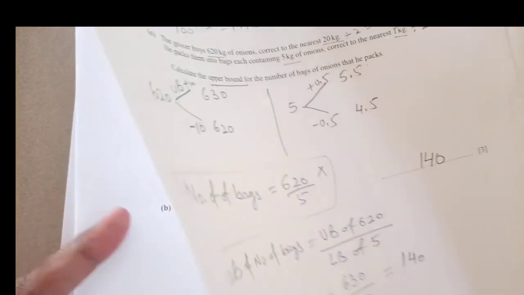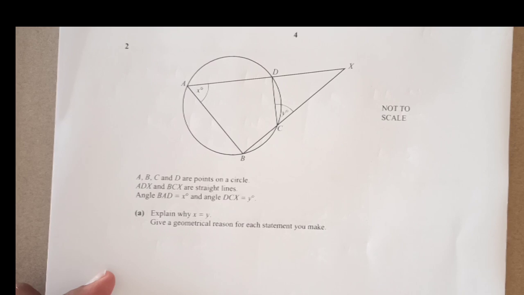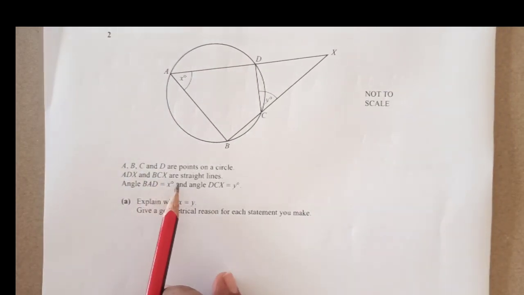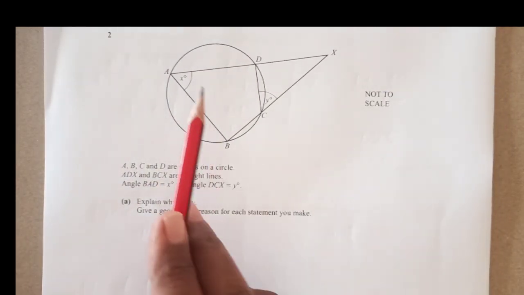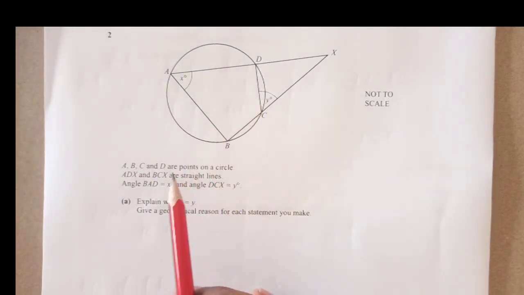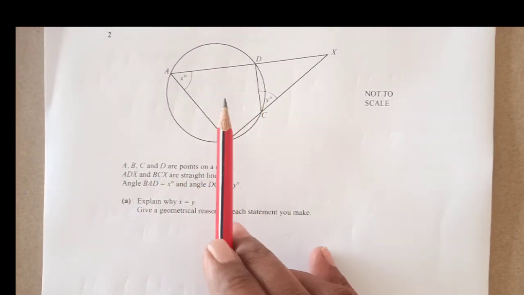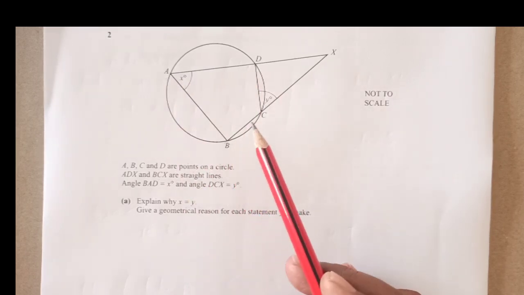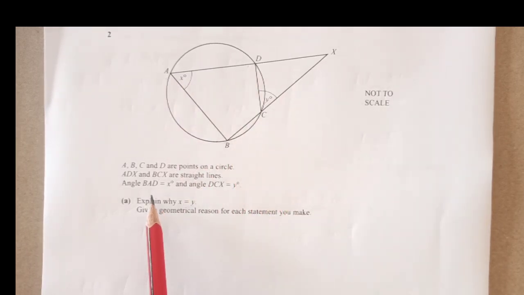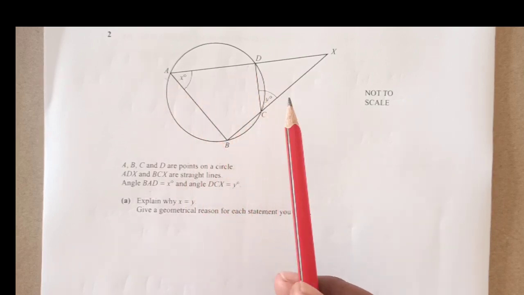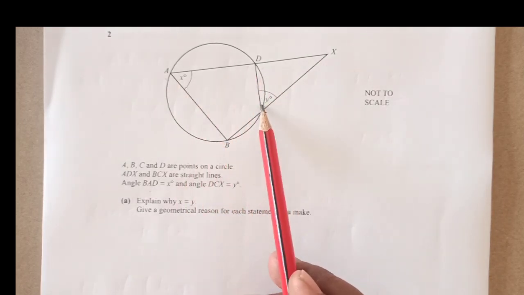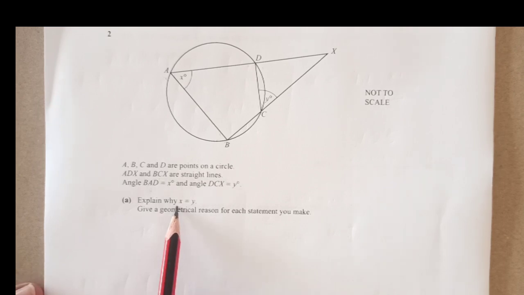Okay. So let's see what is the next question that we have here. The next question is from circles. A, B, C, D are points on a circle, right? Then ADX and BCX are straight lines. Angle BAD is x, angle DCX is y, right? Now explain why x is equal to y. Give geometrical reasoning, a reason for each statement you make, right?